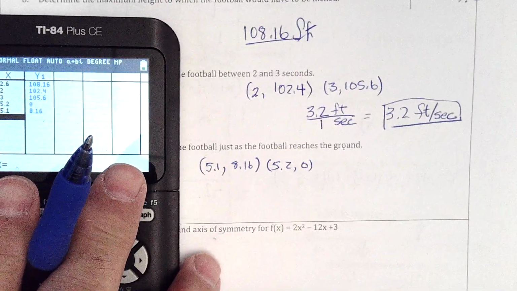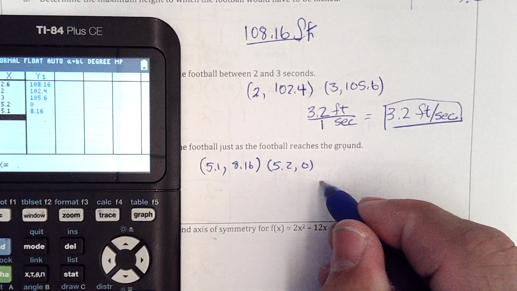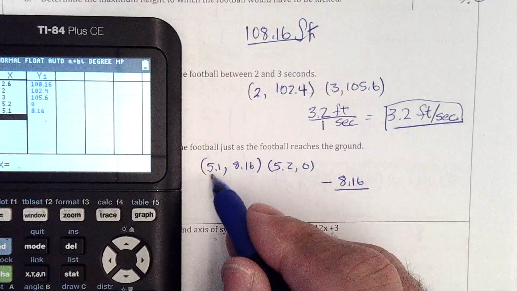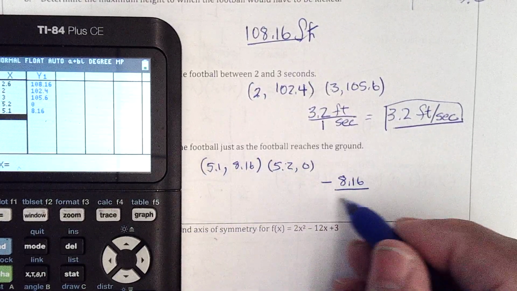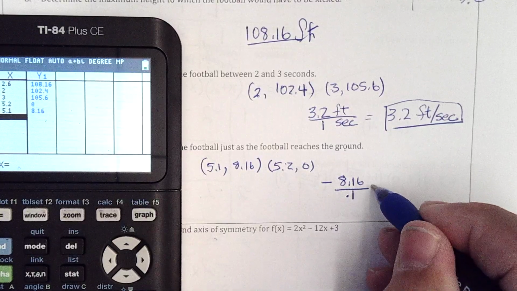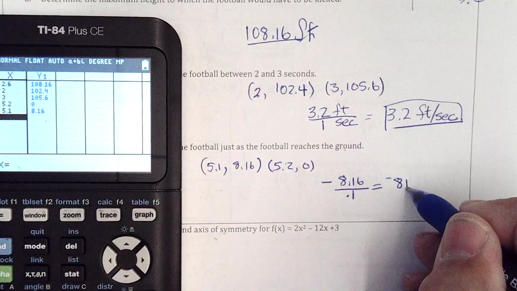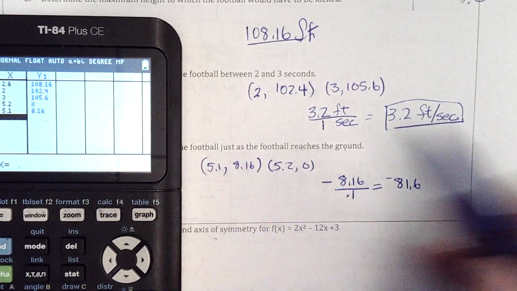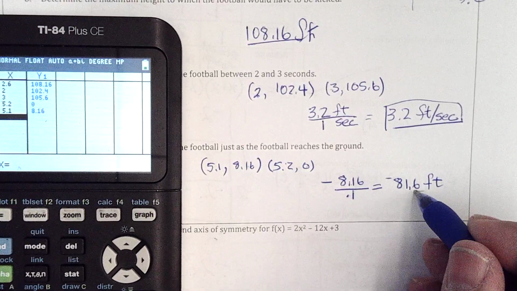So the change in height, it went from 8.16 to 0, so it went down 8.16 in this last 1/10 of a second. This minus this is 0.1, which turns out to be negative 81.6. And the numerator was the change in the height, feet, and the denominator was in seconds.